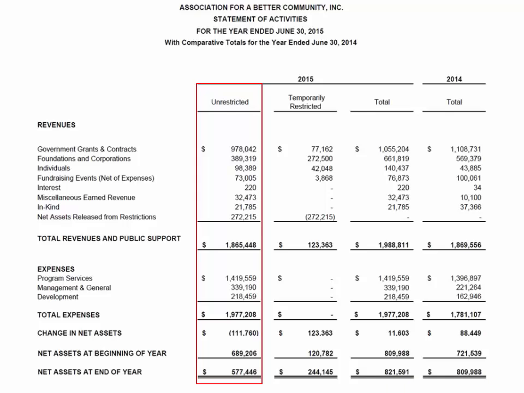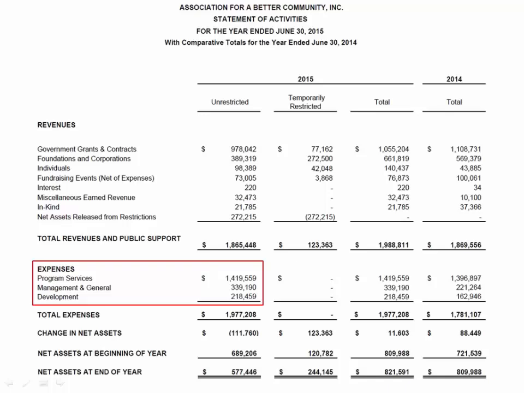We have our unrestricted column. This shows us our revenues that came in on an unrestricted basis for 2015. So again, that's revenue that we could use to fund operations in 2015. And it also shows our expenses for 2015. And you'll see that the expenses are broken out into program services, management and general, and development. So it is required, one of the requirements of financial statement presentation is that our expenses be broken out into these three categories on the statement of activities.